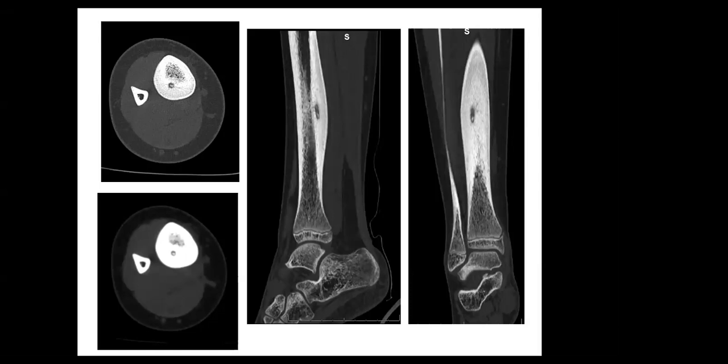No periosteal reaction, no bone destruction, sign of non-aggressive lesion, non-aggressive tumor. With the mild soft tissue, mild bone marrow edema adjacent, correlated to the tumor. Features of benign tumor.